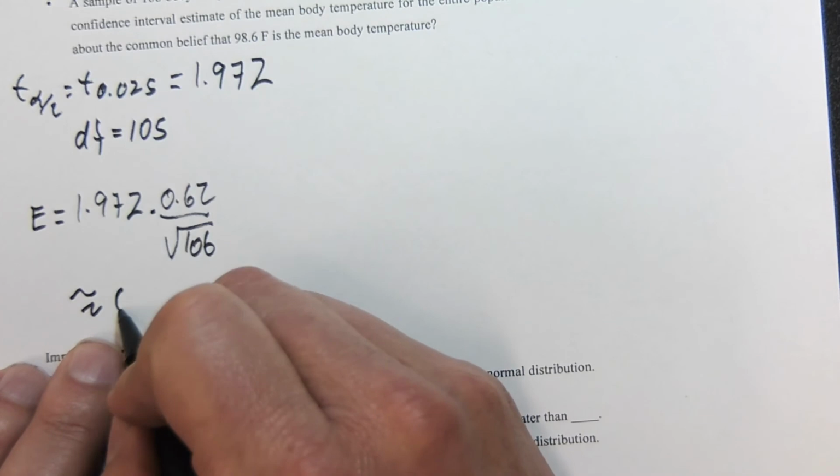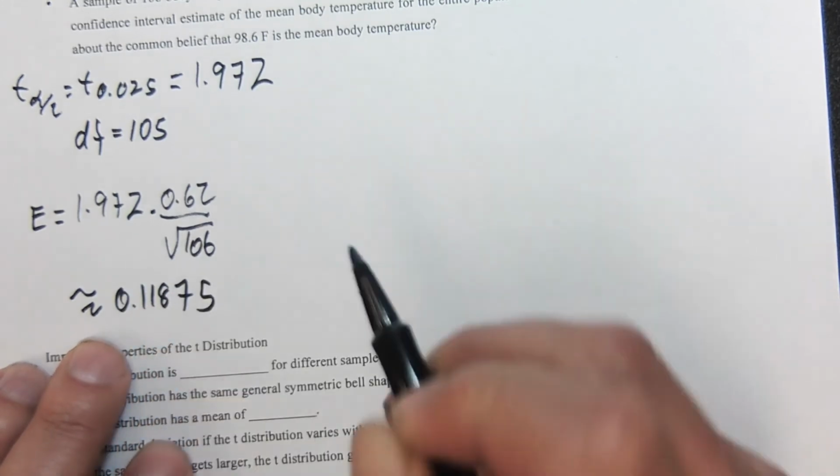And my error here is 0.11875, I'll say. And that'll be the number that I use.